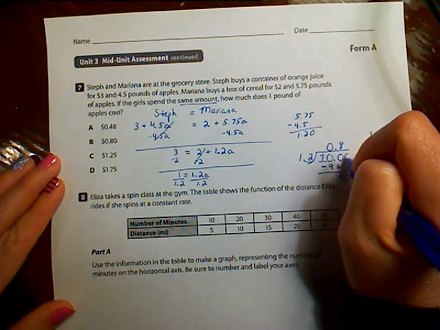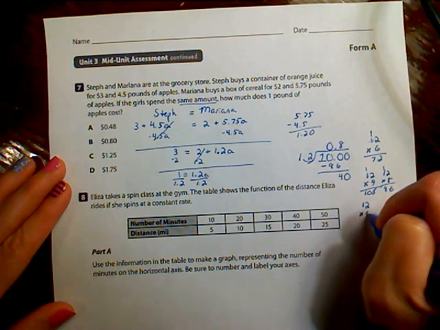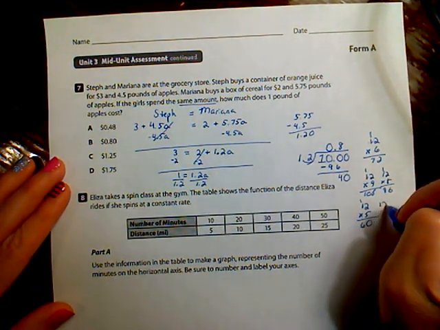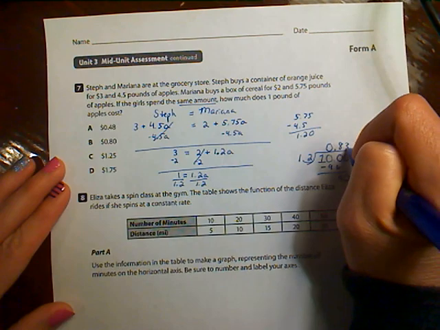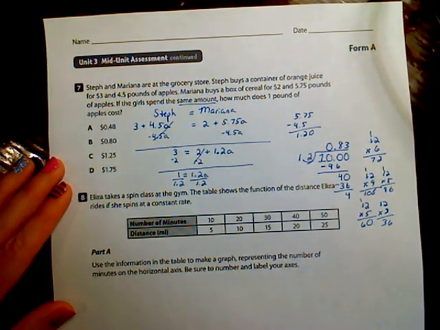Add a 0. 12 into 40. Maybe 5. 5 times 2 is 10. No, that's too much. That's 60. 12 times 3 is 36, right? So that gives me 36, and I believe my 4 is going to keep repeating.